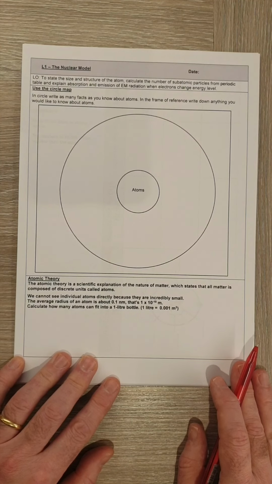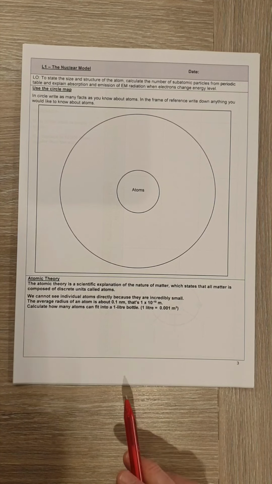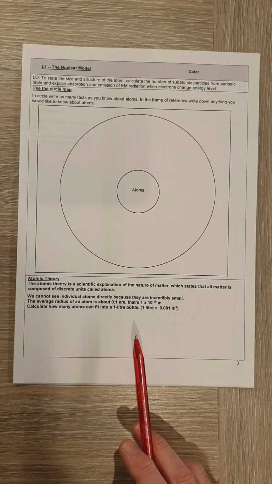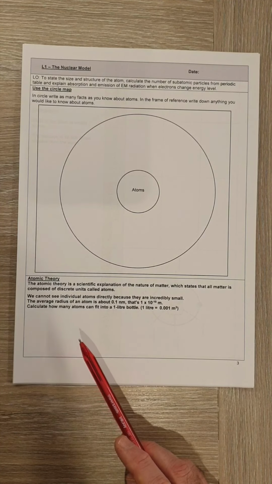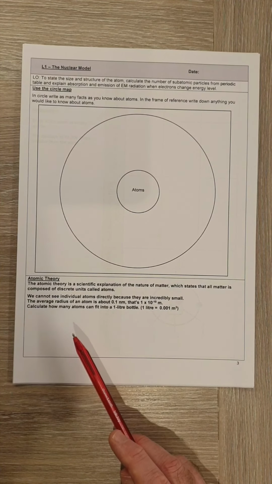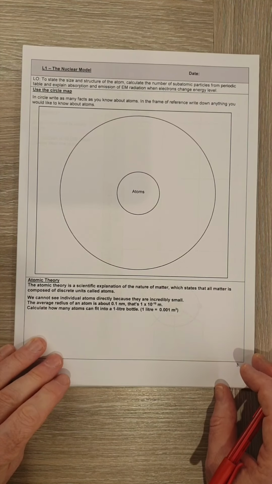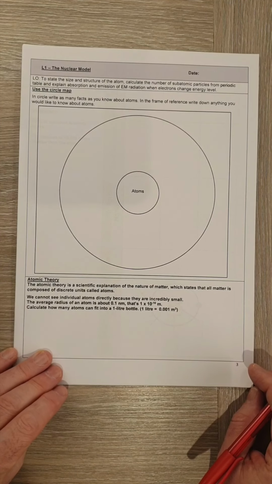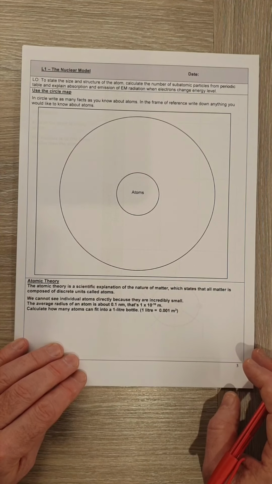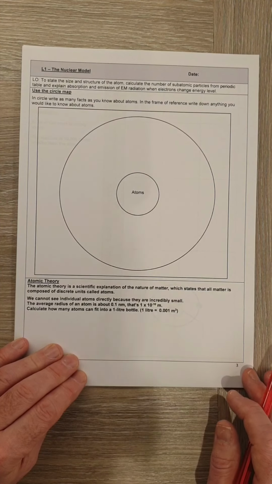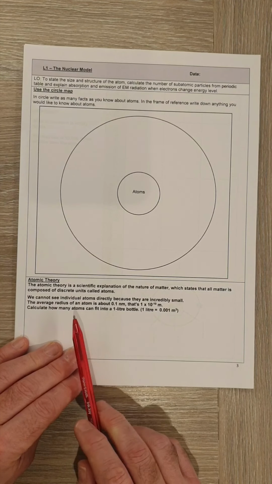Now, the atomic theory is one of those theories that is overwhelmingly supported by the evidence from experiments and the world around us, and it explains pretty much most of the things that we see in science, in physics, chemistry and biology. We can put that back to the way that atoms behave and how they interact, which will explain most of the phenomena that we see in the world around us. So what is the atomic theory?